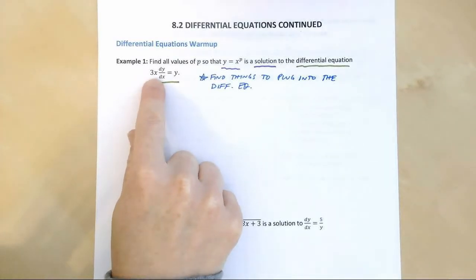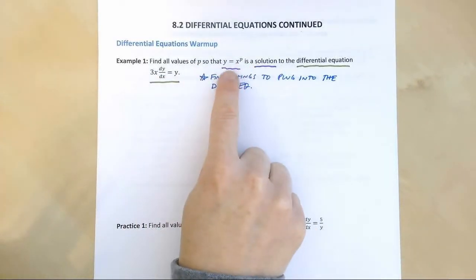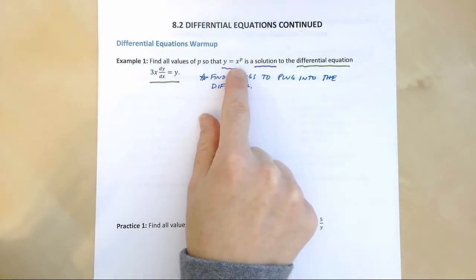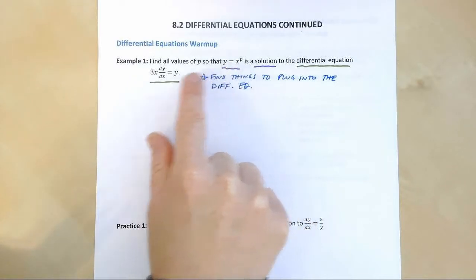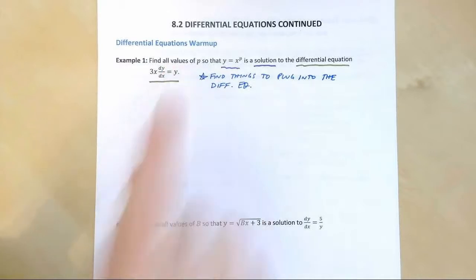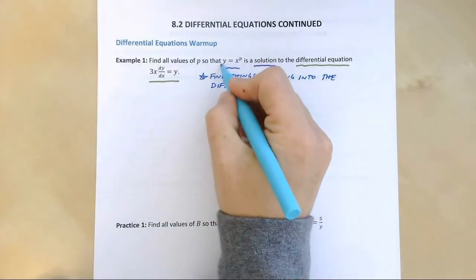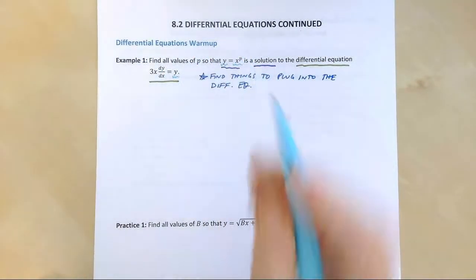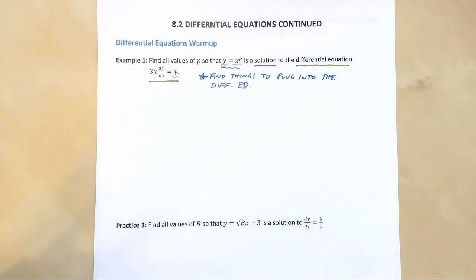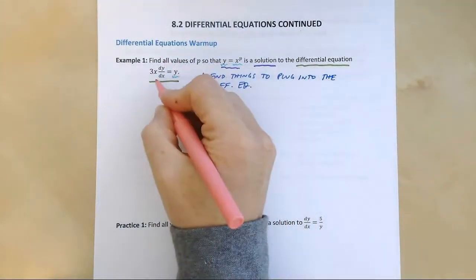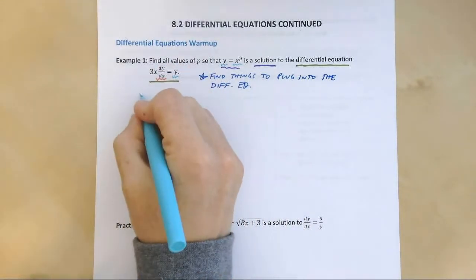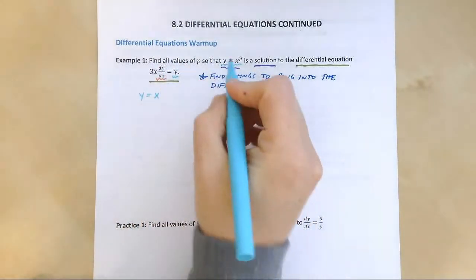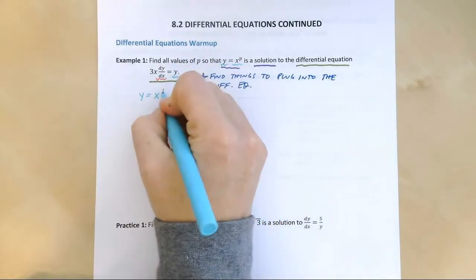Do we have anything given to us about x? We know y is x to the p. It's going to be hard to deal with isolating x there, so let's not stress about that. But we do have a y given to us, so we can very easily replace that y with x to the p. We also need the first derivative of y in this diff EQ. So let's write these down.